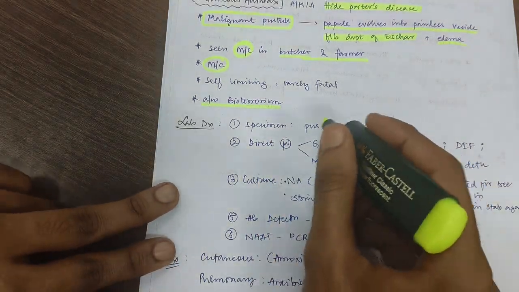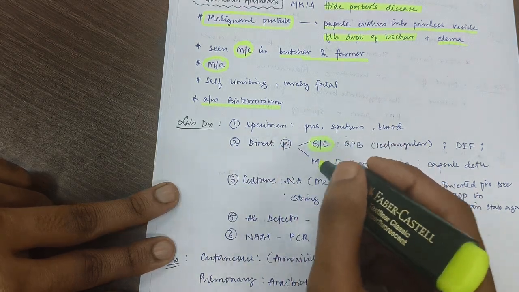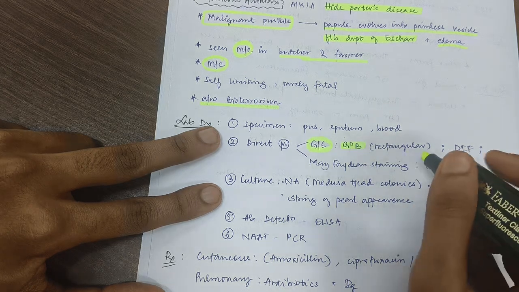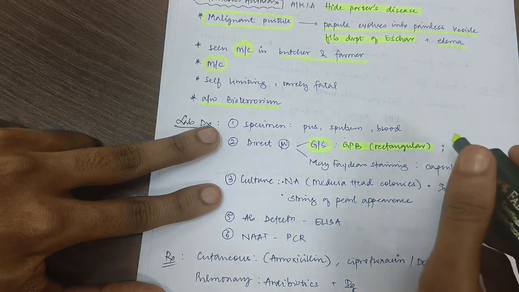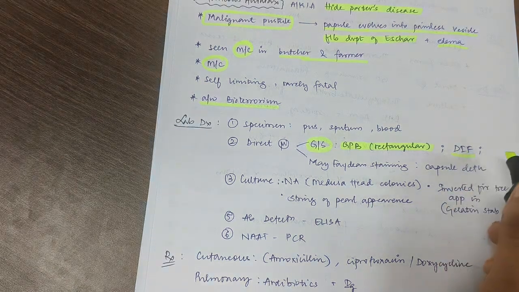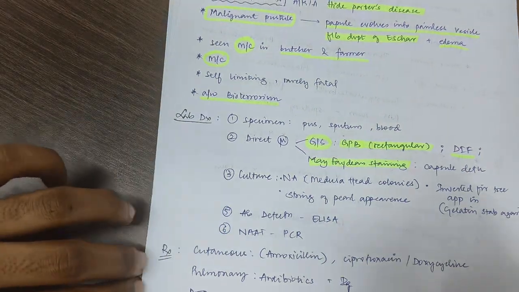So what is the specimen you are going to use? Pus, sputum or blood. Direct microscopy you are going to see. You are going to do gram stain, where you are going to see the gram positive bacilli which are rectangular in shape, and direct immunofluorescence can also be seen. Then you are going to do the Macfadyen staining for capsule detection.